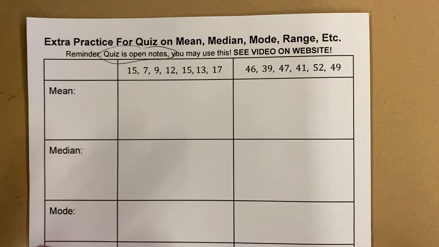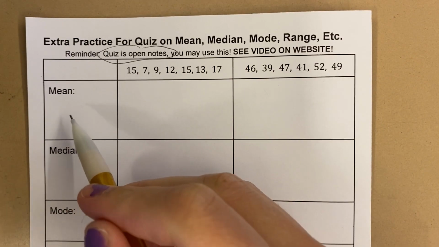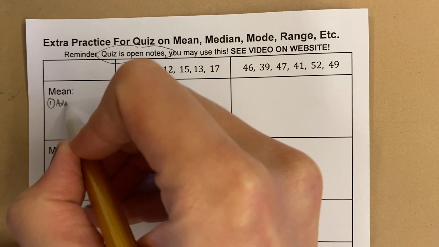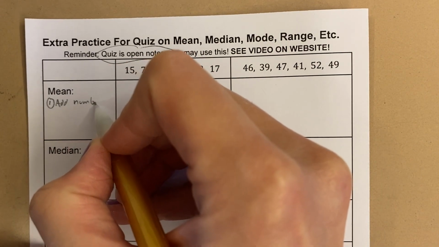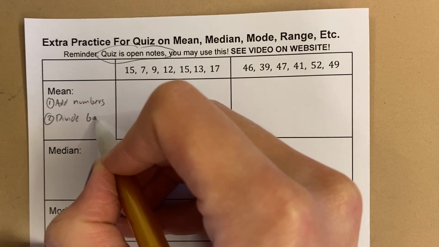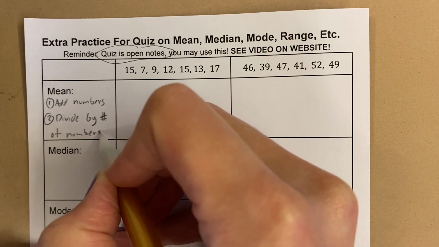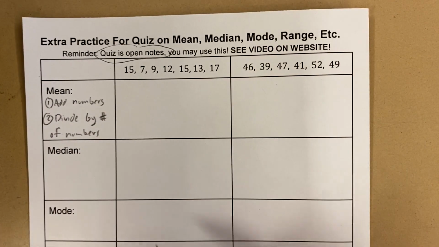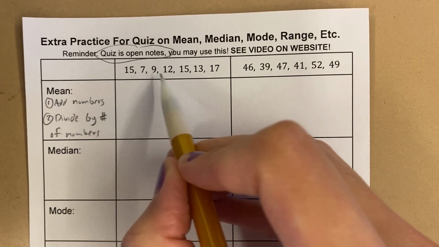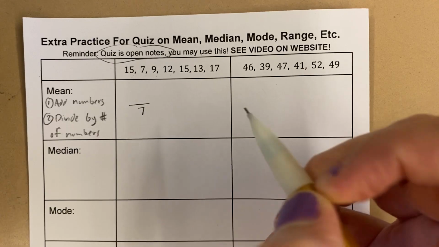Lots of different words, they all mean something different, right? But remember, the mean is also called the average, it's that middle number. What do we do? We add the numbers, and then we divide by the number of numbers. Okay, so for example, in this case, I'm going to add up these numbers, 1, 2, 3, 4, 5, 6, 7. And once I add them up, I'm going to divide by 7, okay?